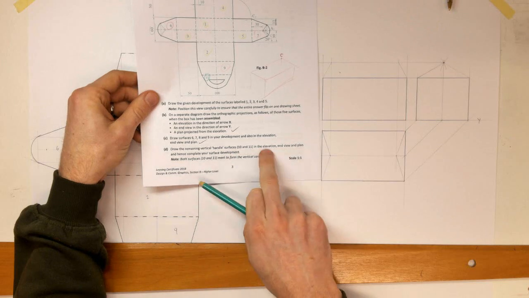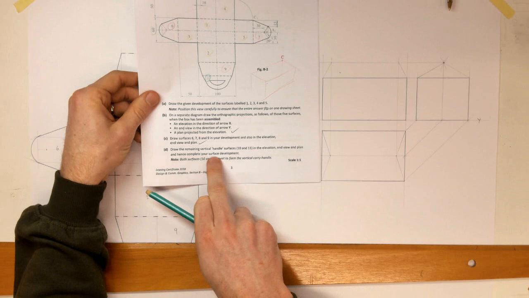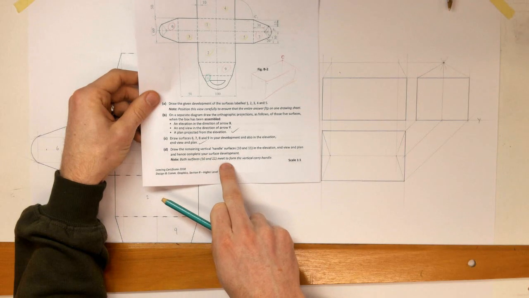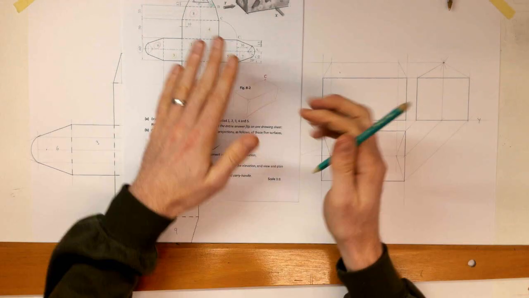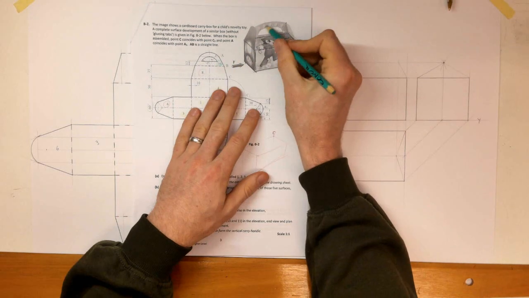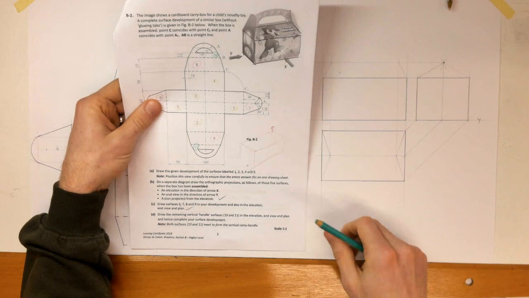Okay, so now they're telling us we have to draw them in elevation, end view, and plan before we can do our surface development. Now, both surfaces 10 and 11 need to form the vertical. Okay, so they match up. Right, so even though we only see one of them, they're actually folded together up in the handle. Okay, so elevation, plan, and end view.